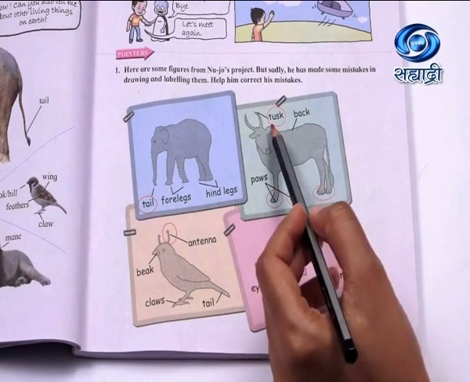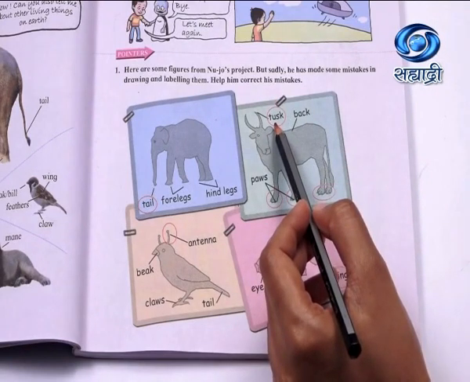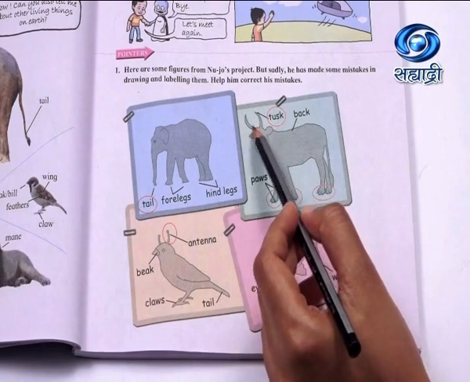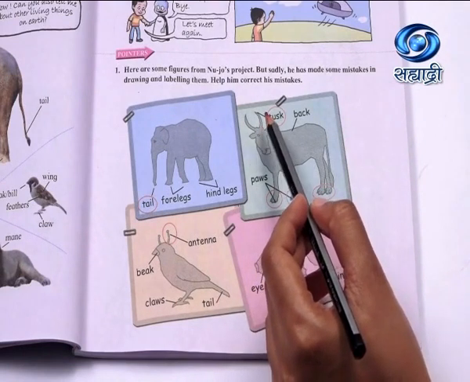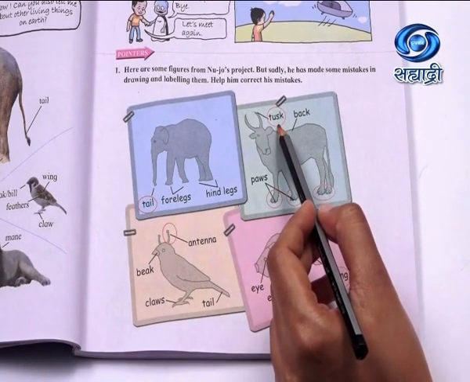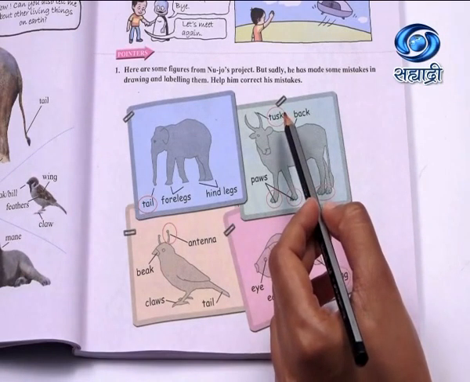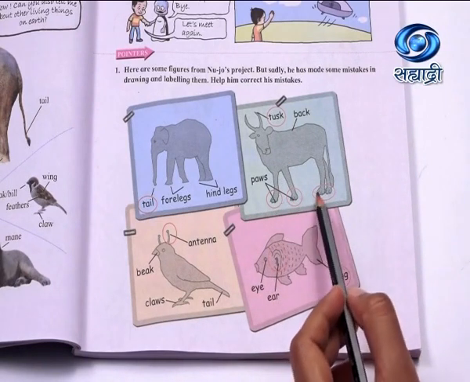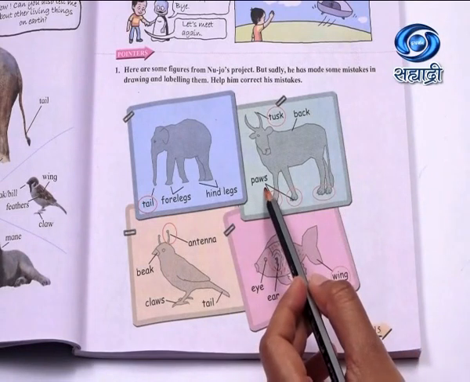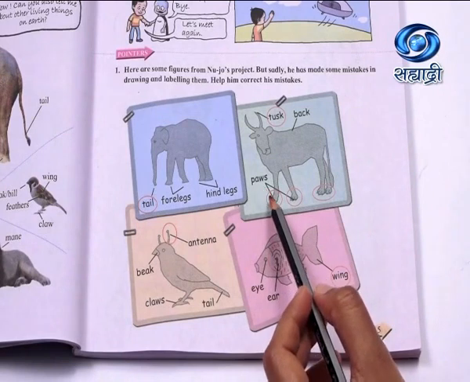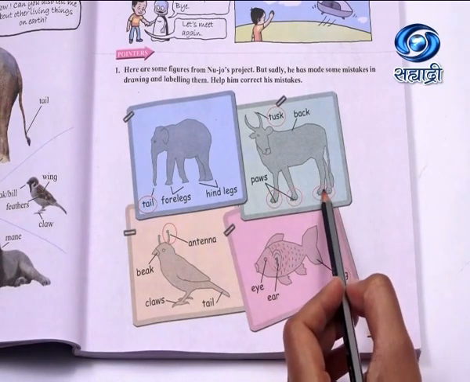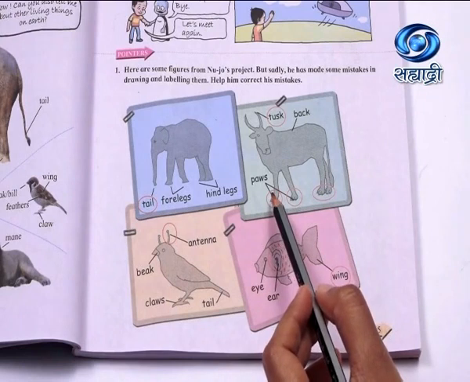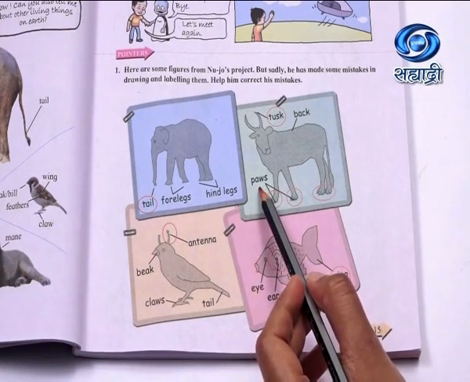Yes, this is not a tusk. This part of ox are called horns. So here it should be horns and not tusk. Now Nujo has named these parts as paws. Do you think it's correct? No. These parts are called hooves. So the correct answer would be hooves.